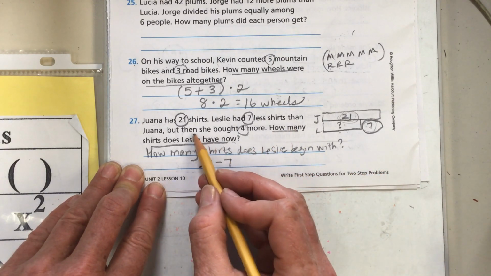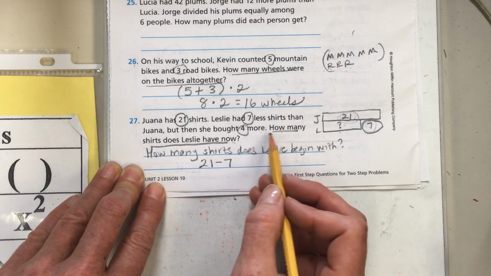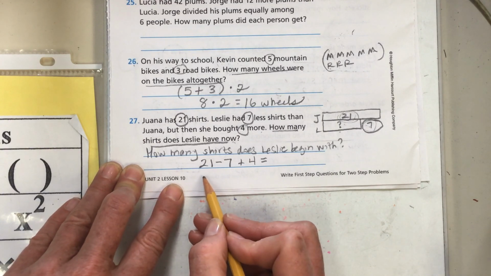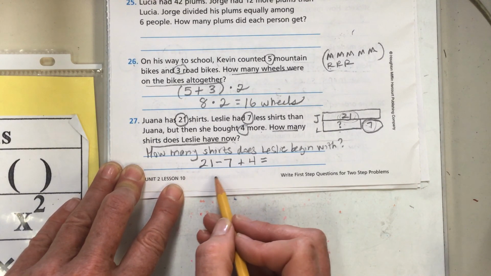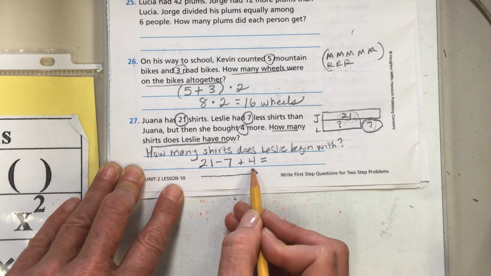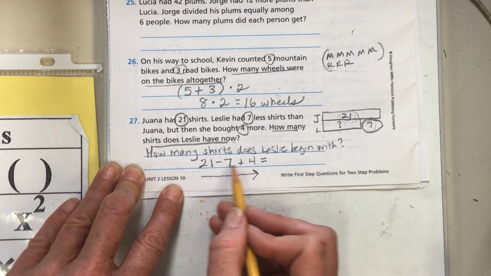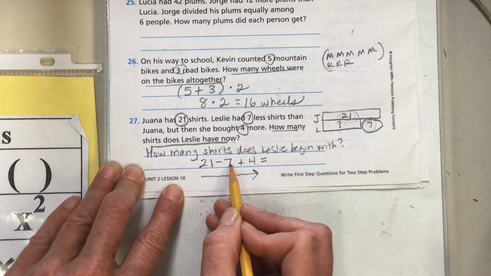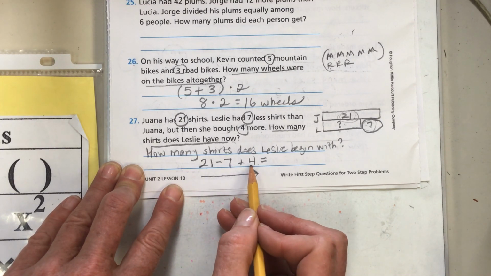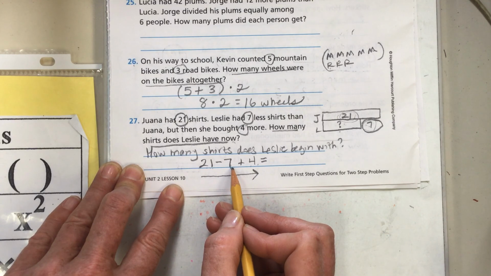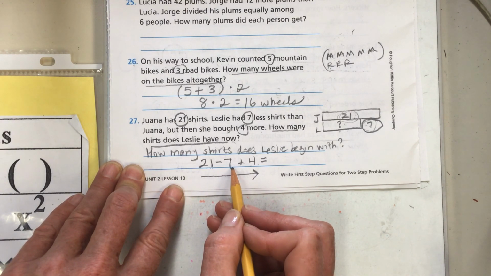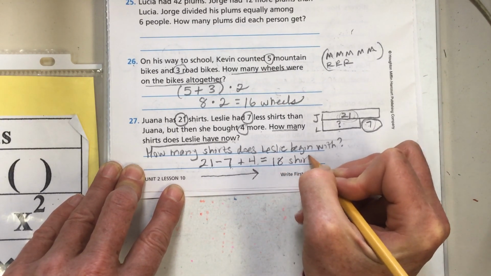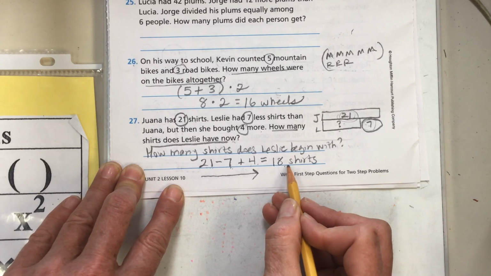But then it says something else. It says then she bought 4 more. So she gets some more. I'm going to have to add 4 in here. So here, from the order of operations, I know that adding and subtracting is the last thing I do, but I need to make sure I do it from left to right. There's no multiplication here. There are no exponents here. There's no parentheses here. So I'm going to have to go 21 minus 7. And after getting the answer to that, I'm going to have to add 4 to that. 21 minus 7 plus 4 is going to be, excuse me, 18. And I'm going to make sure I write the label, which is shirts. So she has 18 shirts now.